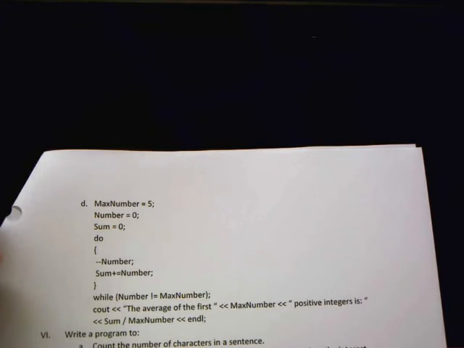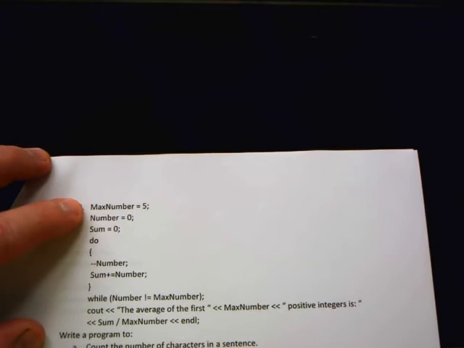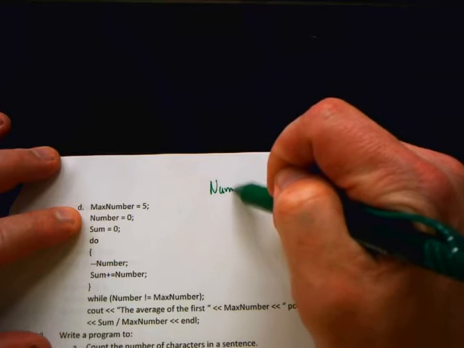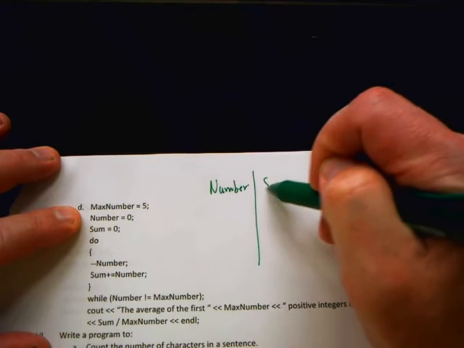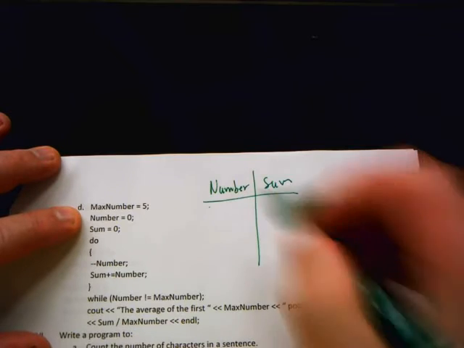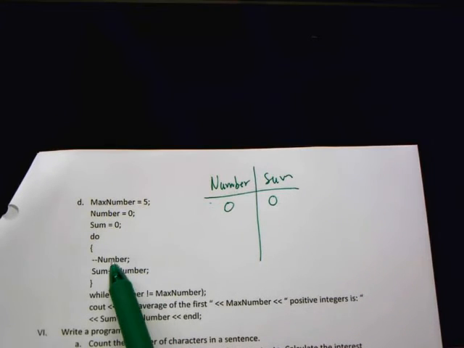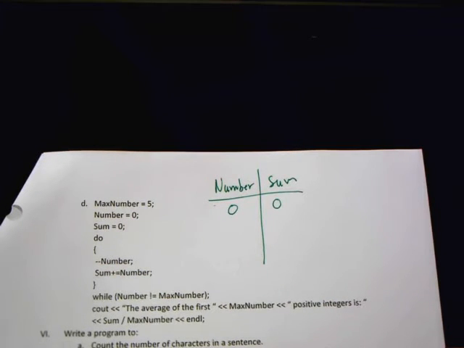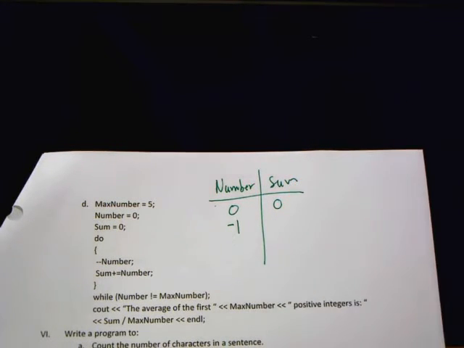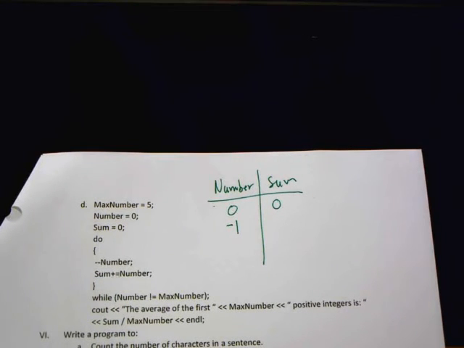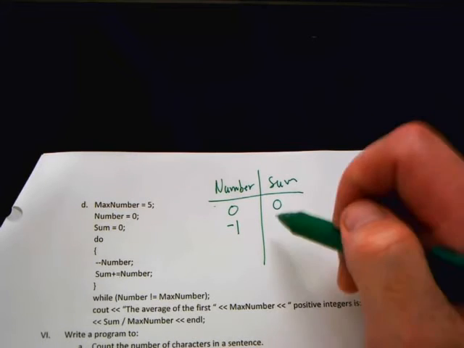All right, so max number never changes, does it? So I don't think we need to keep track of that one. I think we need to keep track of number and sum. Number starts at 0, sum starts at 0. Then we do number minus minus. So number becomes -1, and then sum plus equals number. So sum becomes 0 plus -1 is -1.